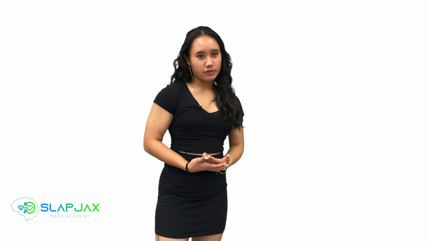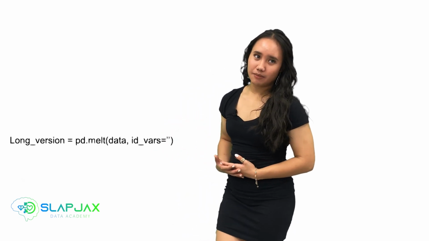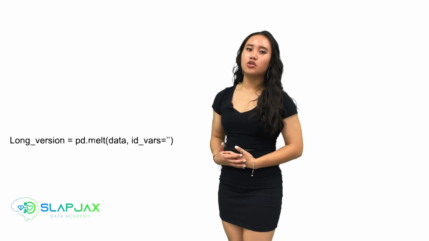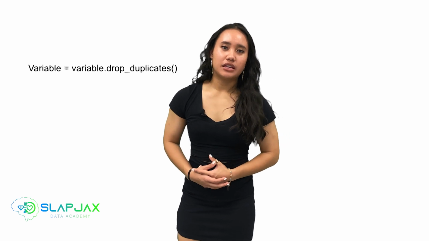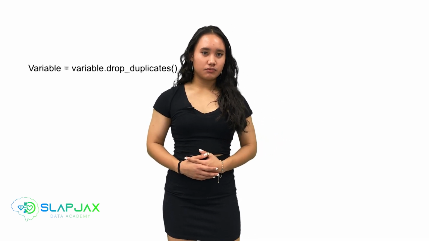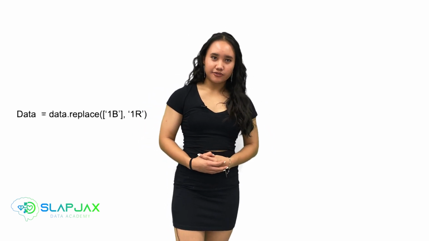Here's an overview of things you will learn in this lesson, or some things you might want to review before. To split values or take chunks of a value, we use the split function. The melt function can change the shape of a table from long to wide or wide to long. The drop duplicates command removes duplicate rows. You can delete rows using subset and filtering techniques. The replace function can replace values with new ones or remove parts of values.